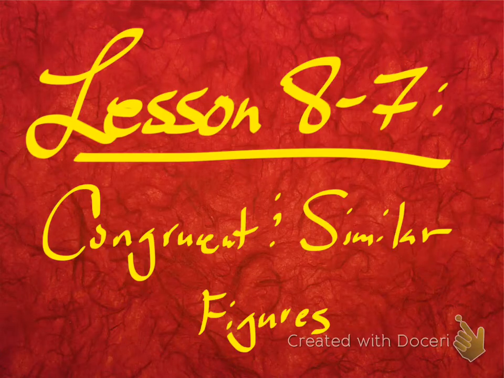Welcome everybody. This is lesson 8-7 and I've got my good friend Kevin Klein who's going to help me with today's lesson, and he's really going to help too because he's already pre-read the lesson and he's up to speed on it. So we're going to be talking today about congruent and similar figures. And while we're still on this home screen, let's go ahead and get some notation down.